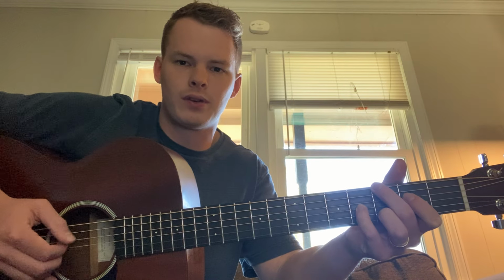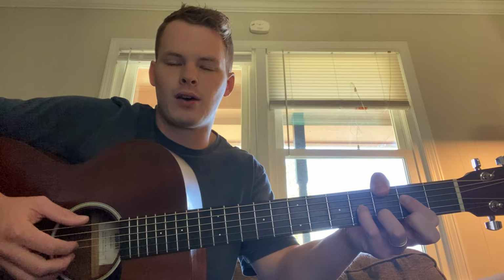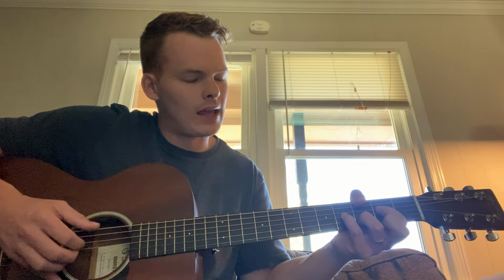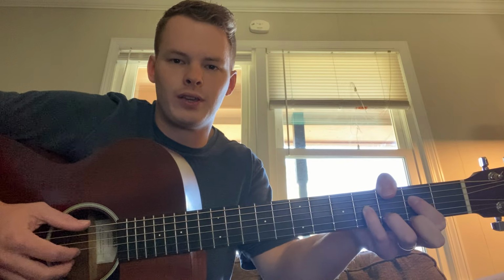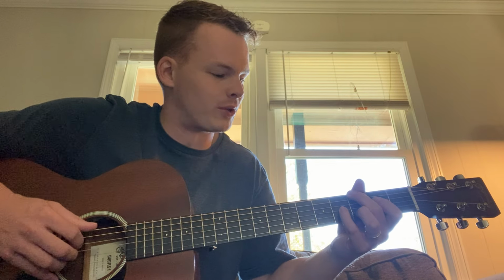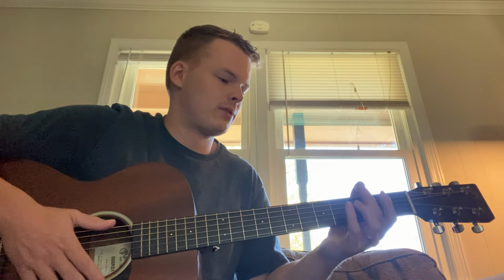Now once you feel comfortable with that, you could use your thumb to get that low E string, and that allows you to use your middle finger all the way down on the 2nd fret of the high E. And that's kind of cool, but it's very hard. As you can hear, I'm already buzzing some notes this morning. Alright, so that's the first chord.